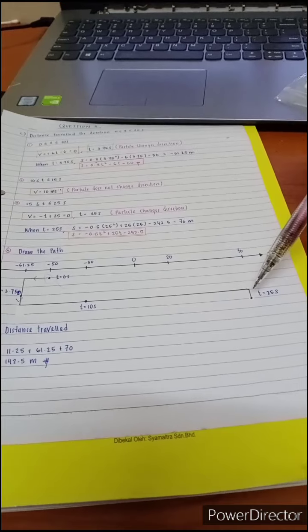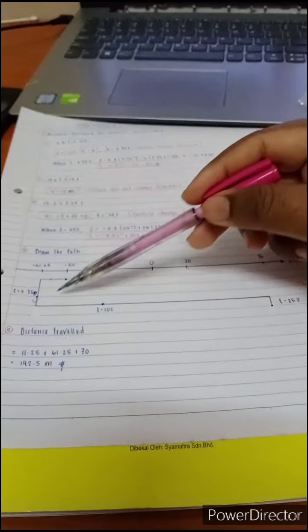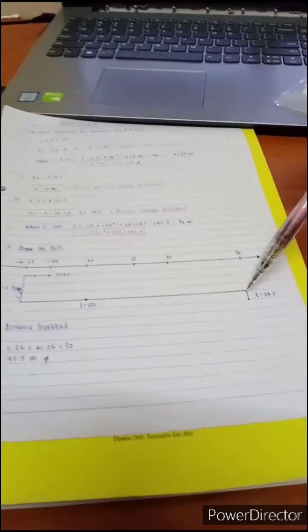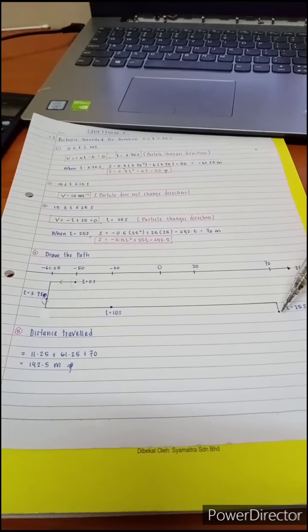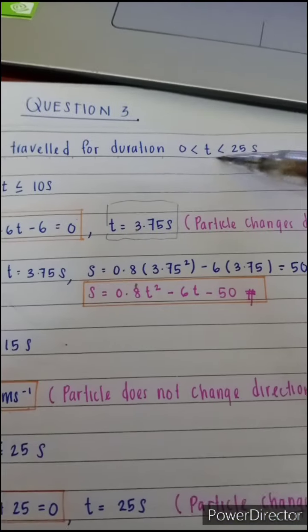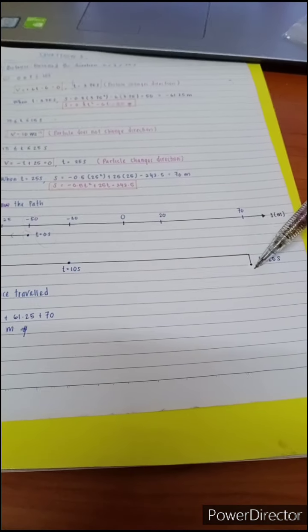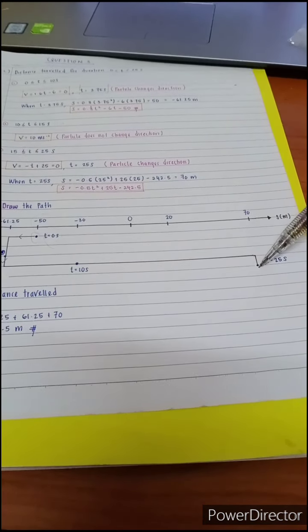Do you understand? It doesn't change direction until 70 meters. Then it changes direction here. We are only doing 0 to 25 seconds, so it changes direction at 25 seconds, and we don't need to calculate beyond that.